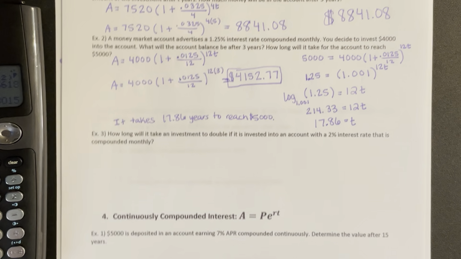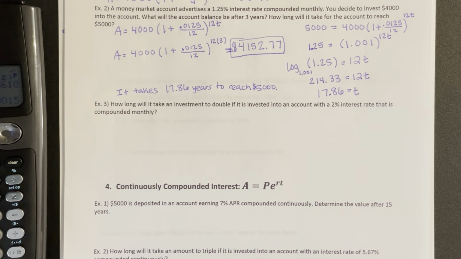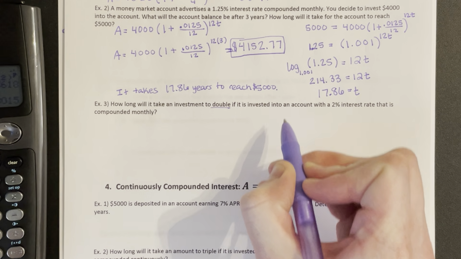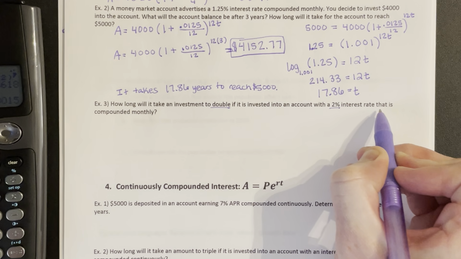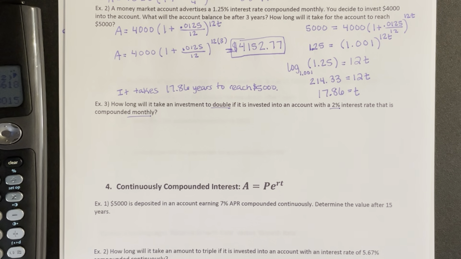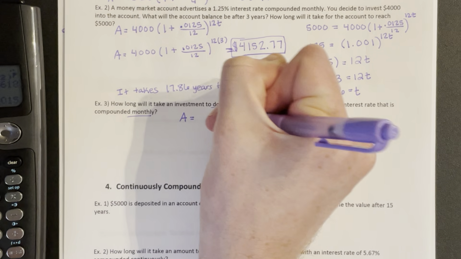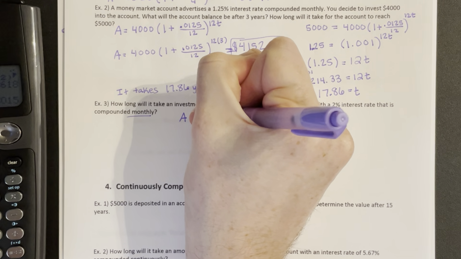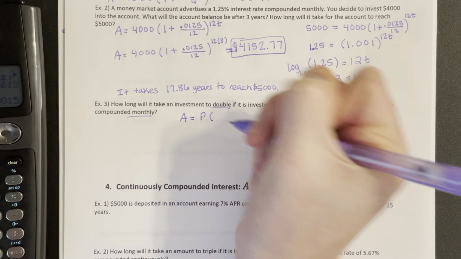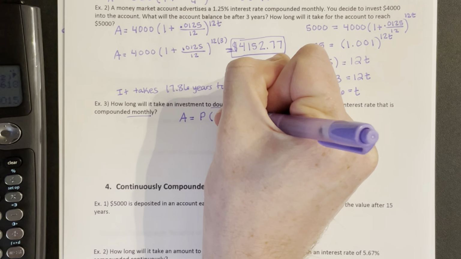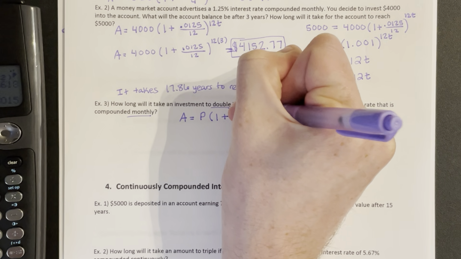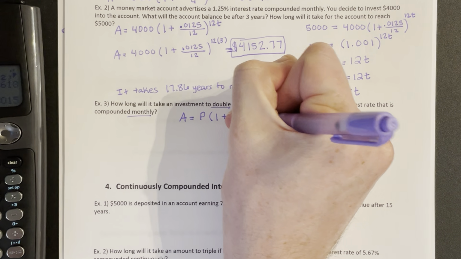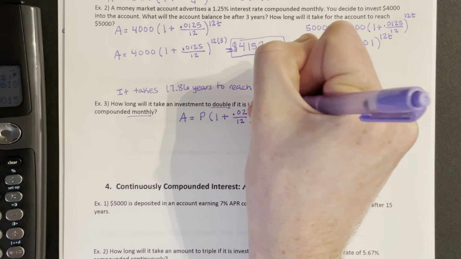And like I said, you're not going to get rich off of that savings account. But example 3 says, now we want to know how long it's going to take an investment to double if it's invested into an account with a 2% interest rate that's compounded monthly. So let's see what we have to work with. A equals, well, I don't know how much we actually put in there, but let's say I take P times 1 plus my rate. Well, the rate is 0.02 divided by 12 if it's compounded monthly, to the 12t.